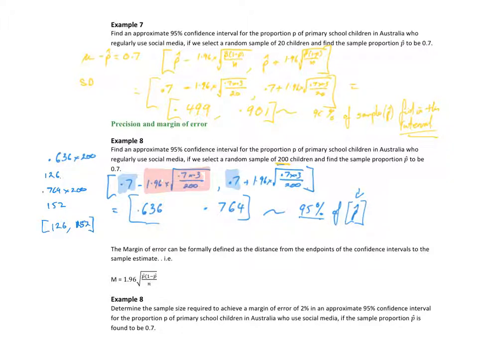Whatever we subtracted from 0.7 and whatever we added to 0.7, in this case about 0.064, that's the margin of error that we've got. That section of the formula is our margin of error. It's the distance from the endpoints of the confidence interval to the sample estimate. All right, so let's keep working through.